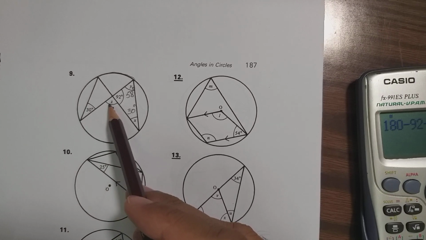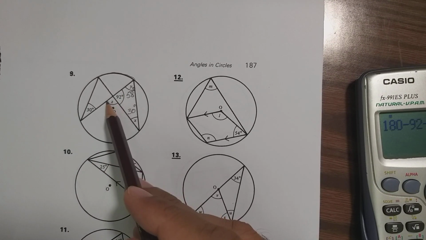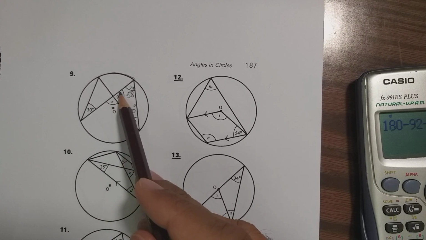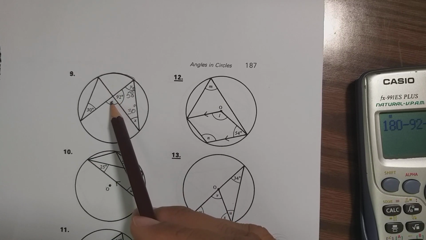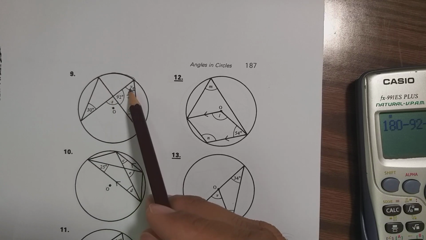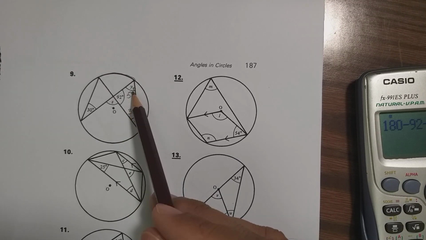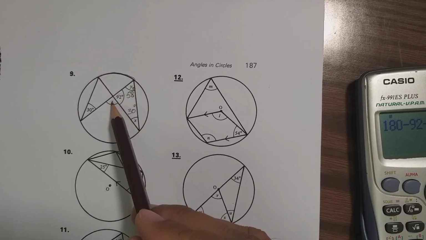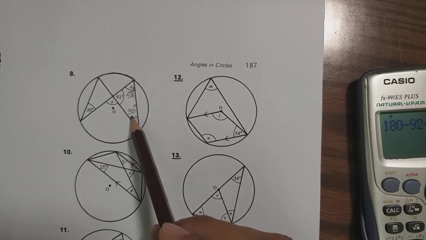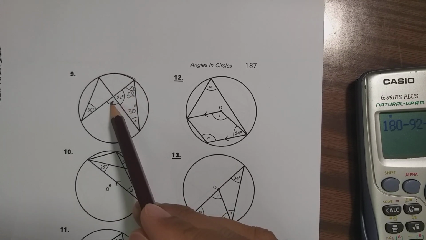Now angle z, angles on a straight line add up to 180. Or remote angle method, this angle must be equal to the addition of these two angles. So z, the exterior, which is opposite of the interior two angles, if we add them, it will be the same.